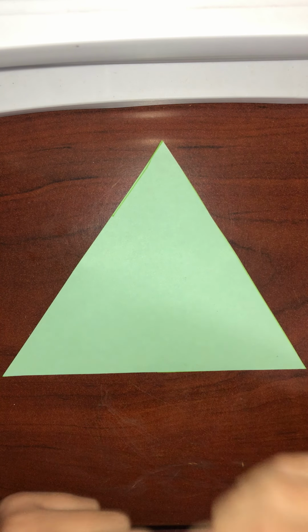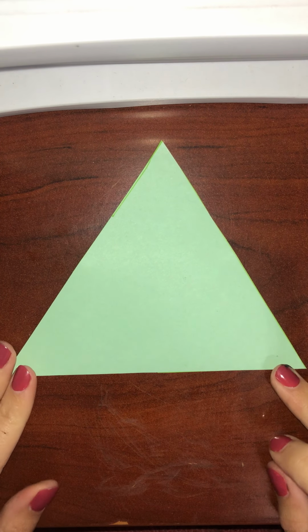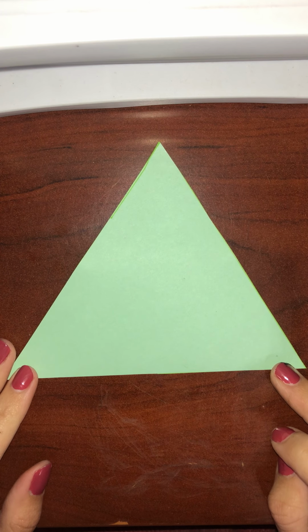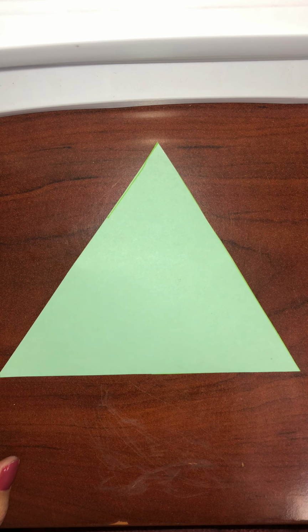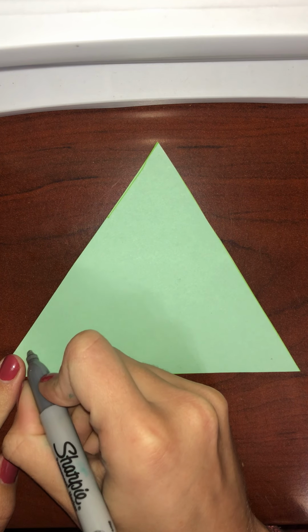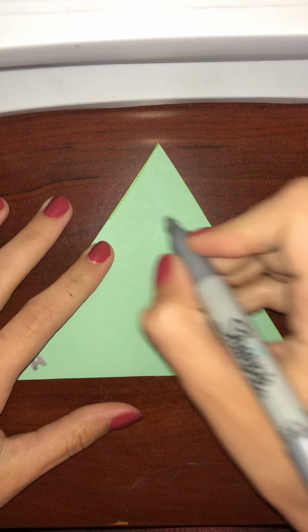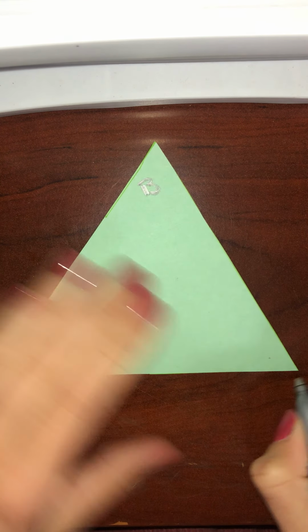If you would like to follow along with this activity, feel free to get a piece of paper and cut it out into a triangle. We did this activity in our physical classroom, so I wanted to make a video to share it with you. First, we're going to label our triangle. We're going to go with the generic ABC, and place those right on our vertices.